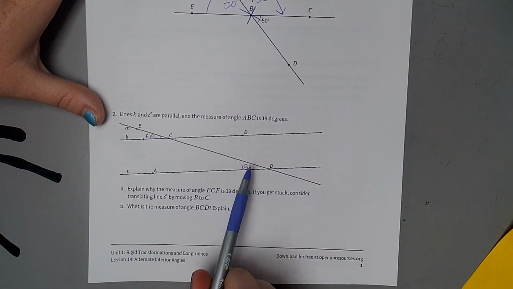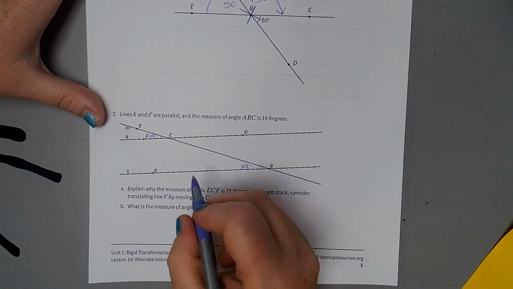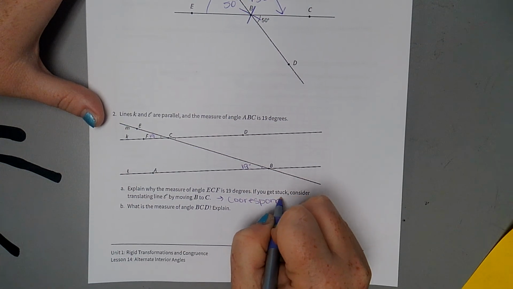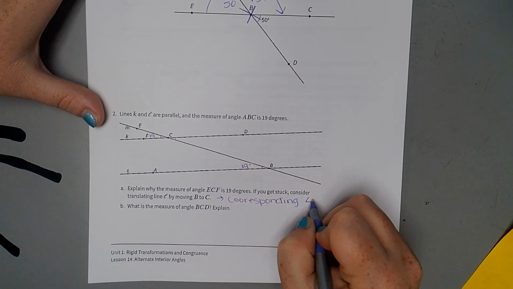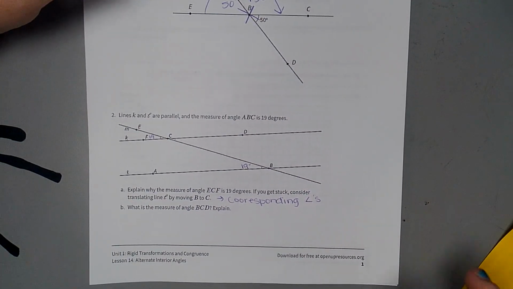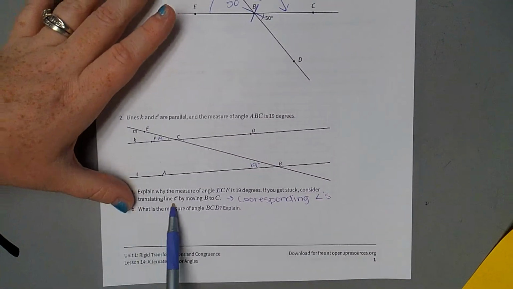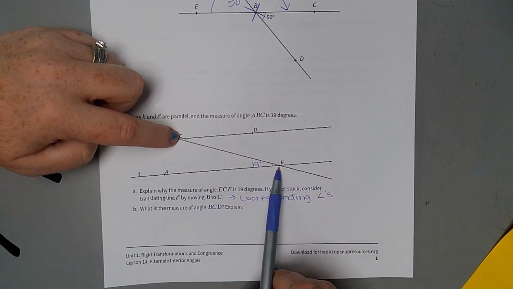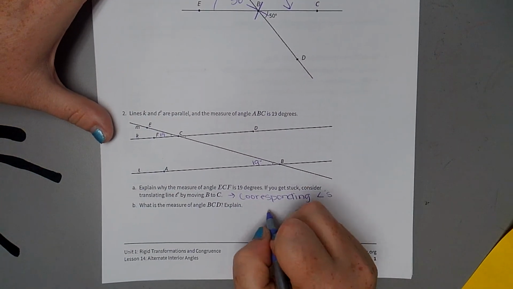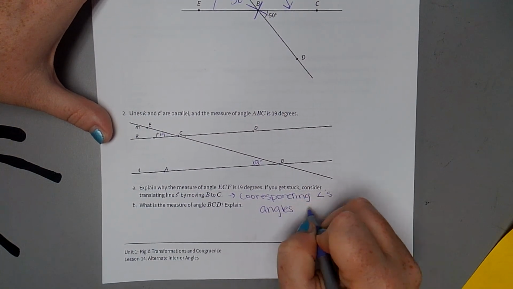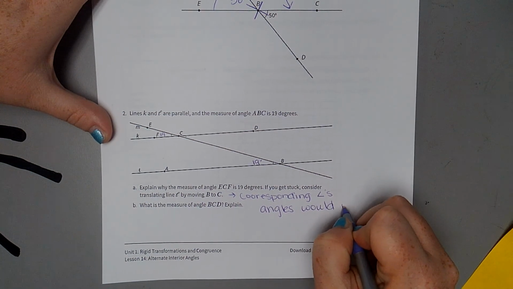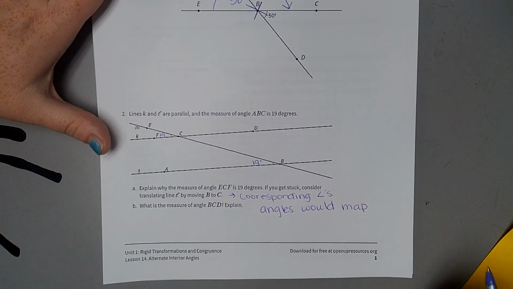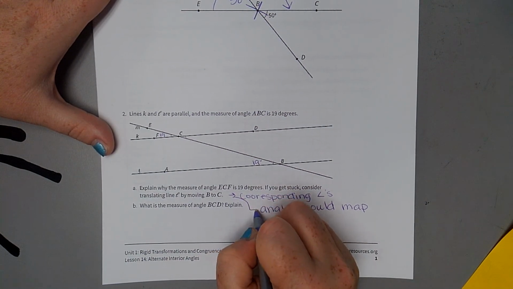Well, they are corresponding angles, and those have the same measure. But also, if we did translate line L to go over, so B maps to C, their angles would map. And remember, mapping means they lie over each other and that they're the same thing. And that goes with this one as well.